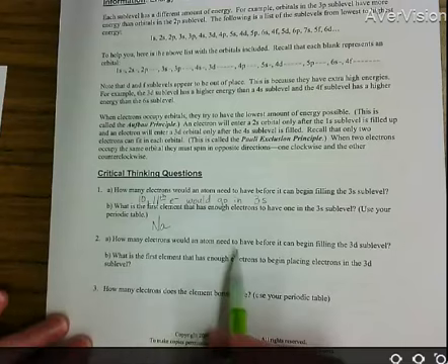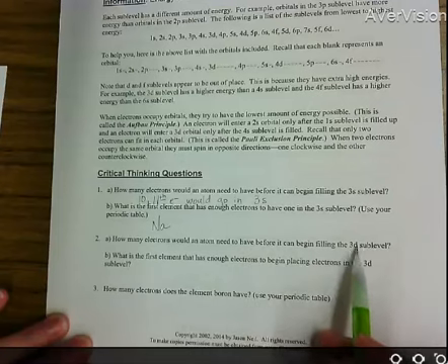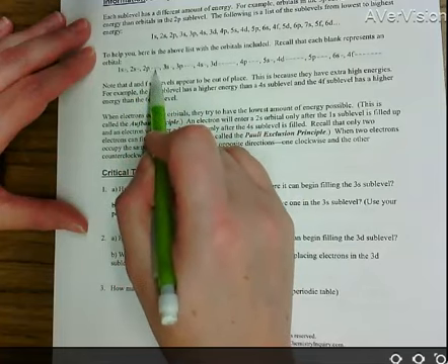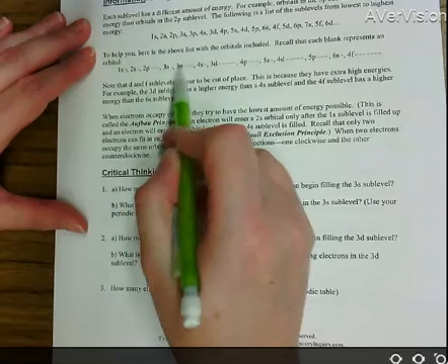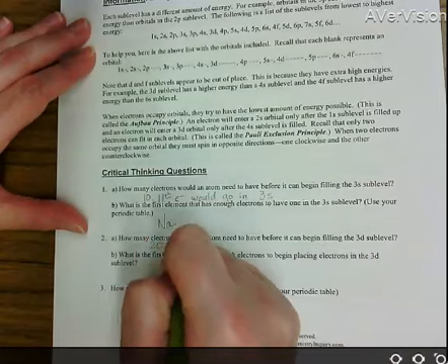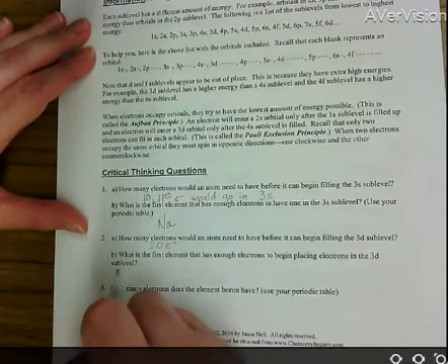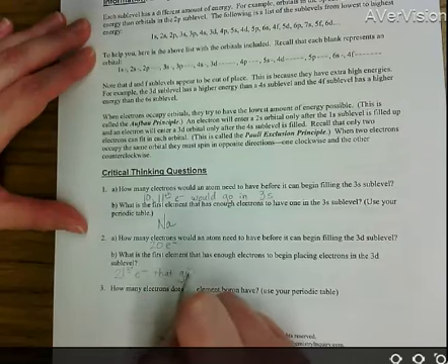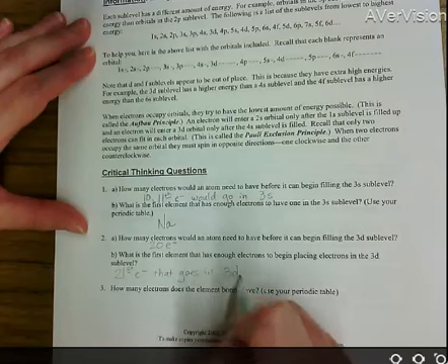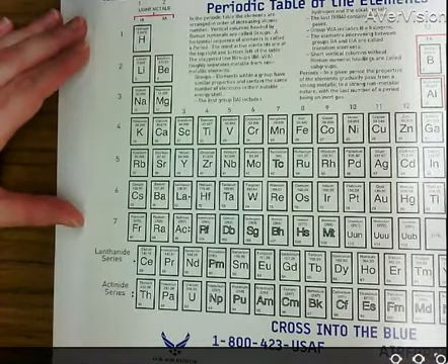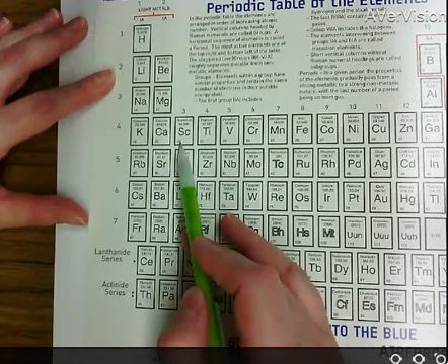How many electrons would an atom need to have before it can begin filling the 3d sublevel? So here's 3d: 2, 4, 6, 8, 10, 12, 14, 16, 18, 20. 20 electrons. So it would be the 21st electron that goes in a 3d sublevel. So if I have 21 electrons, that means I have to have 21 protons. So I'm looking for the element with atomic number 21, which is scandium.